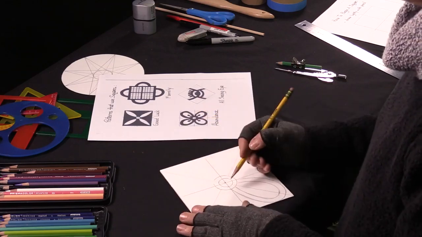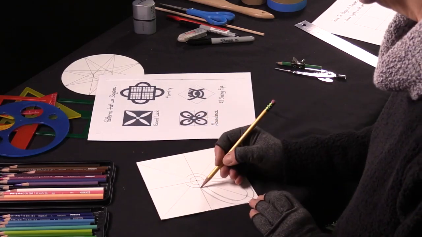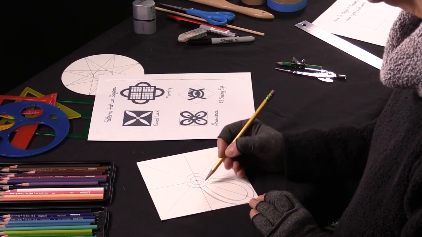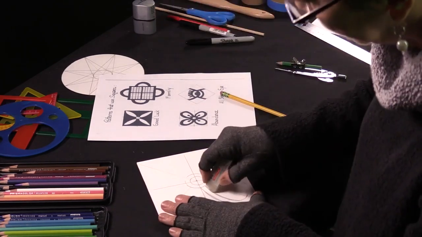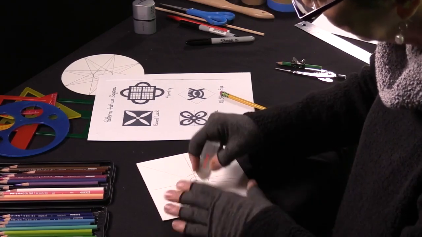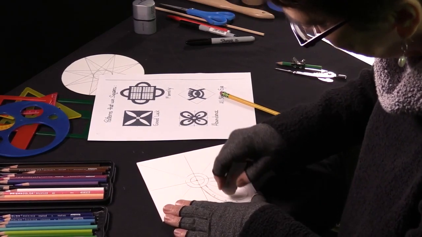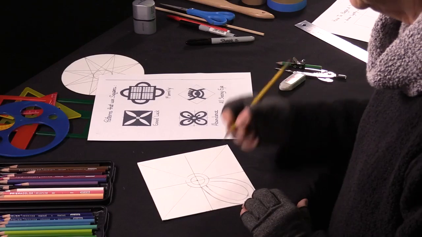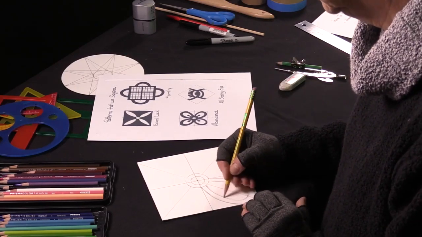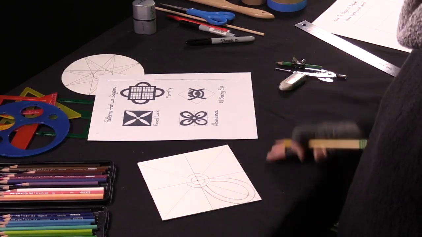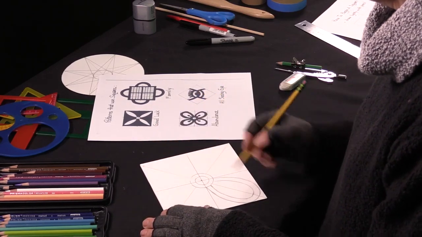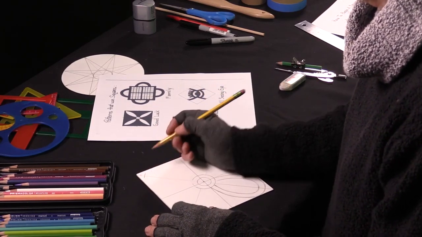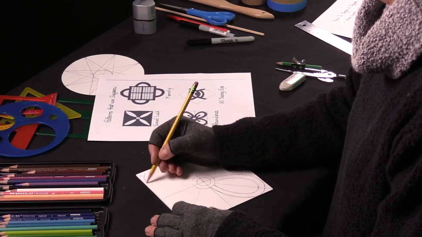Okay, that was one. Now I can see if I turn it upside down, it could just come out a little bit like that there. And yes, I will just erase a little bit here, mostly so I can see what I'm doing. There, that's better. Now I'm going to do the same thing over here. Here goes.